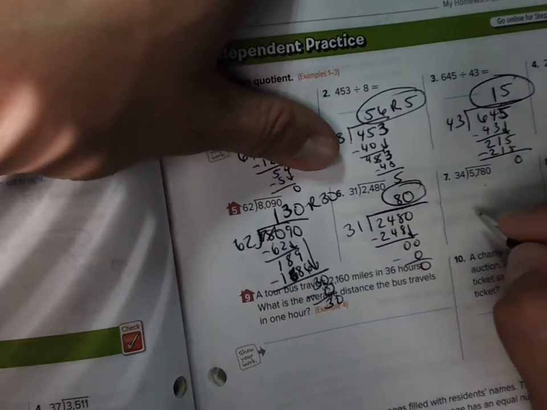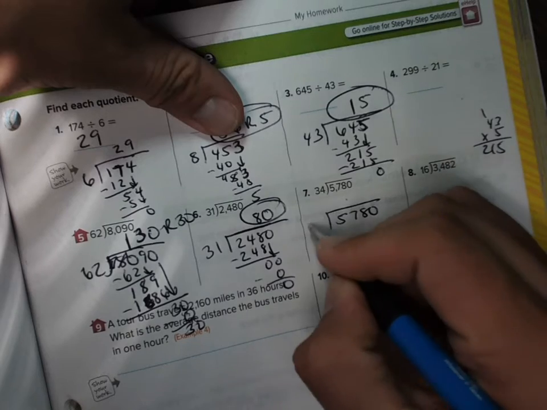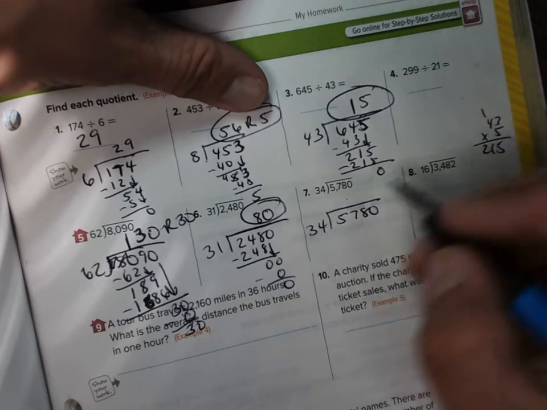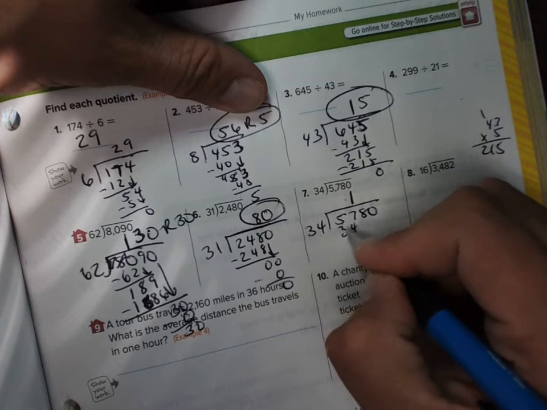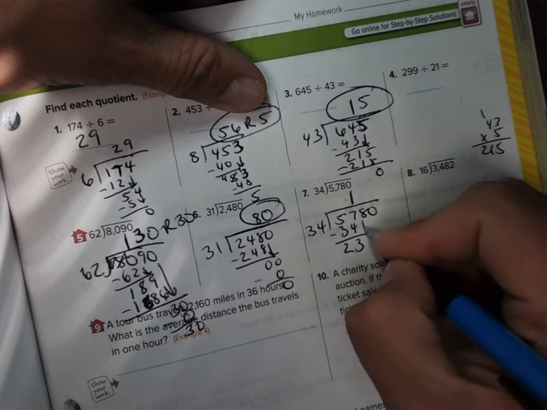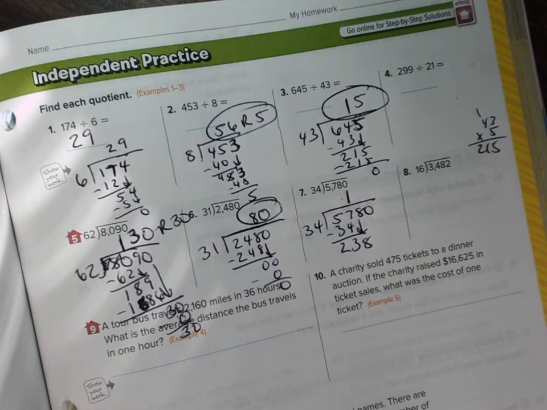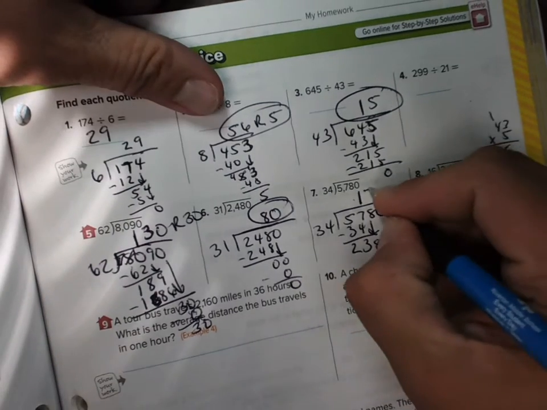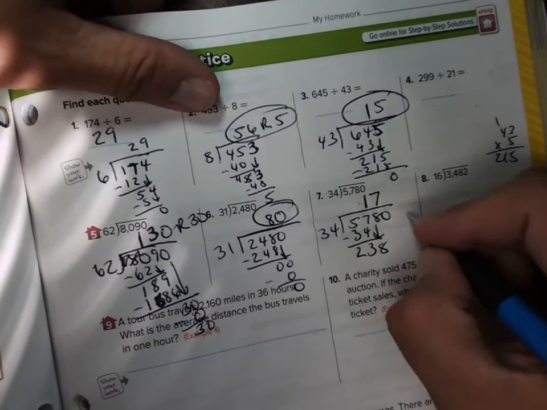Okay, number 7. 5,780 divided by 34. That doesn't work, but it does work for 57, so I'm going to do it one time. Bring it down over here, so I'm going to subtract. Okay, that doesn't work, so I can bring my 8 down. So 34 goes into 238 7 times. Okay, so that's 7 times, so let's go ahead and multiply that out.